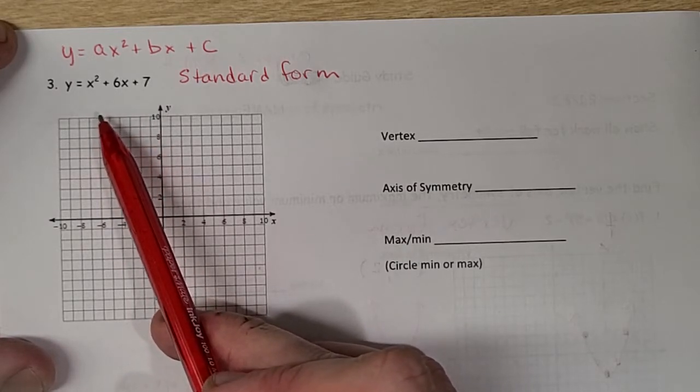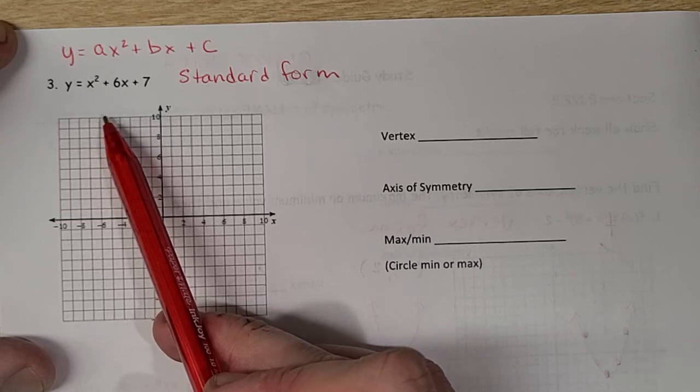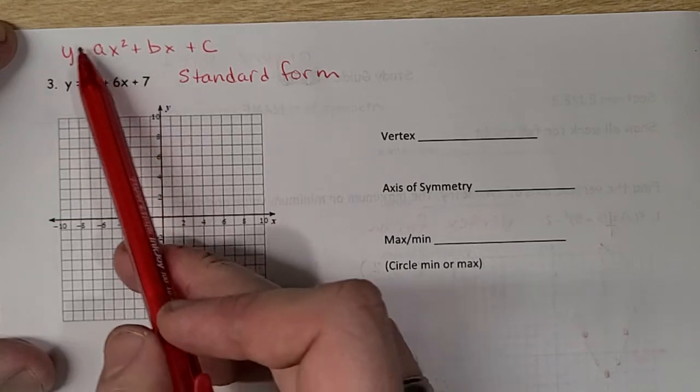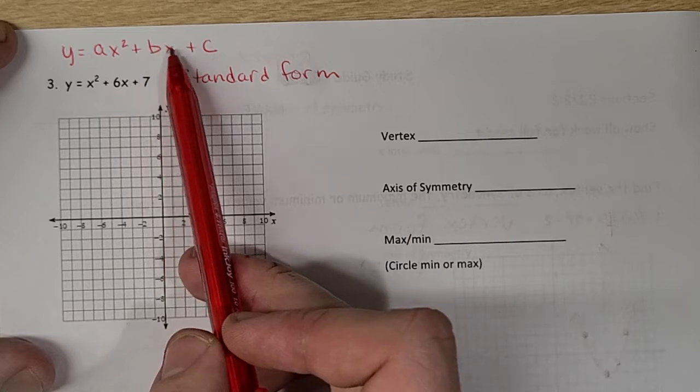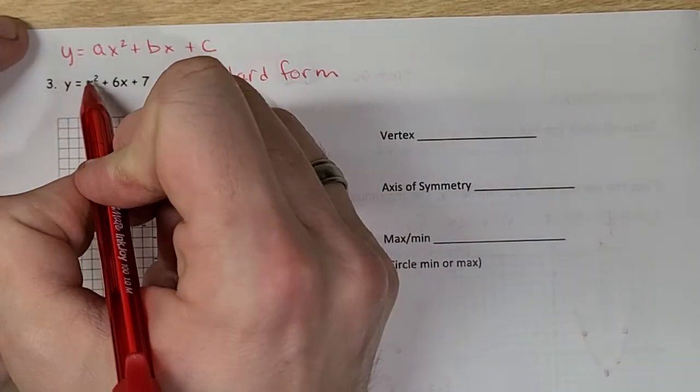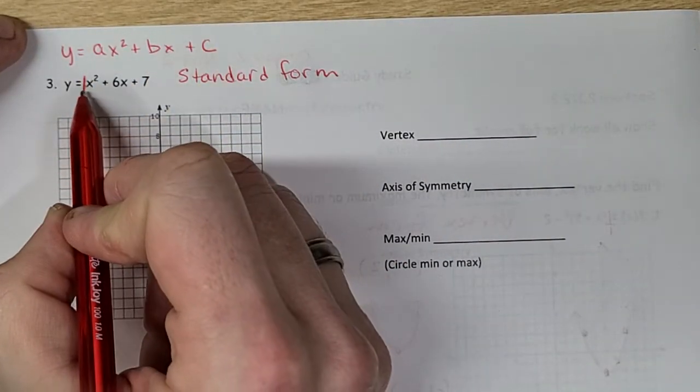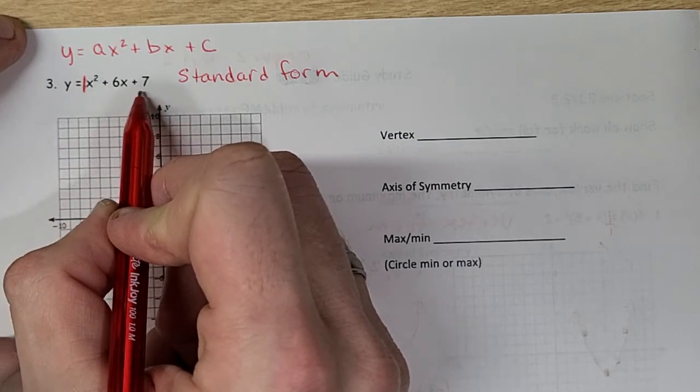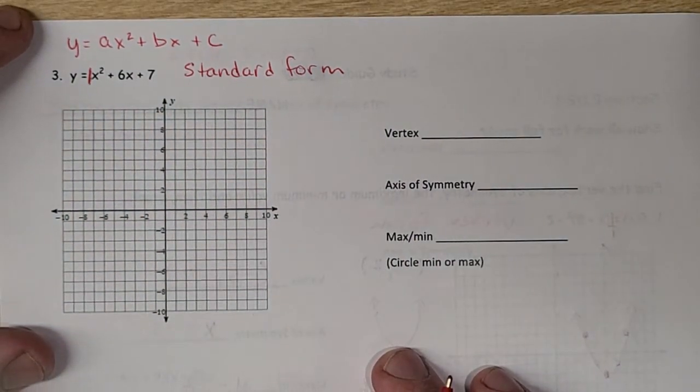And if I ask that on your test later this week, wink, wink, then you can just remember ax squared plus bx plus c just describes the coefficients. So in this case, a is 1, b is 6, and c is 7.